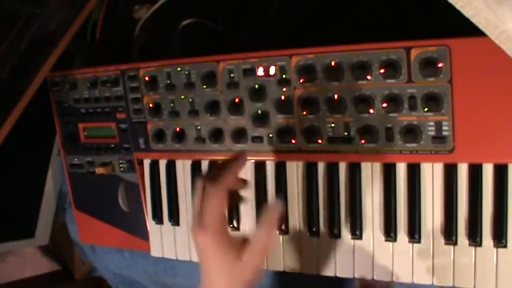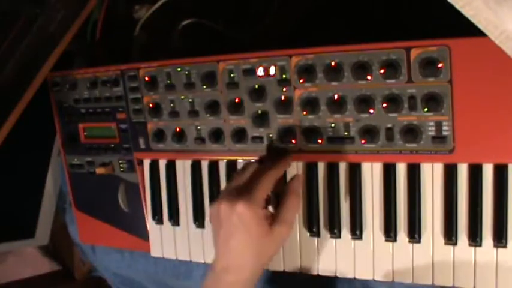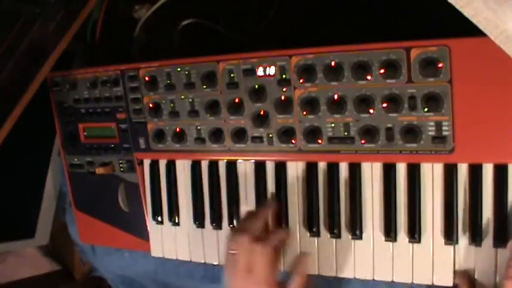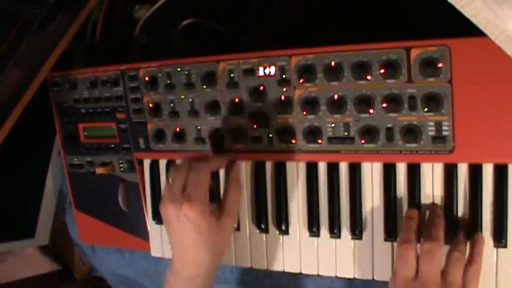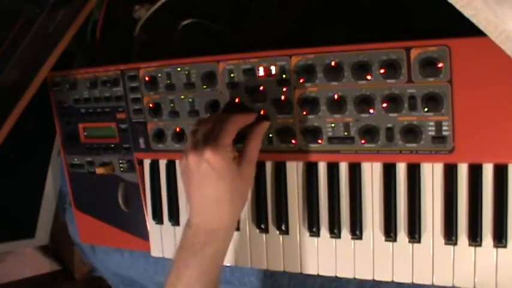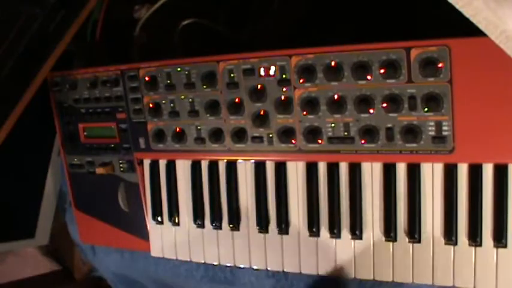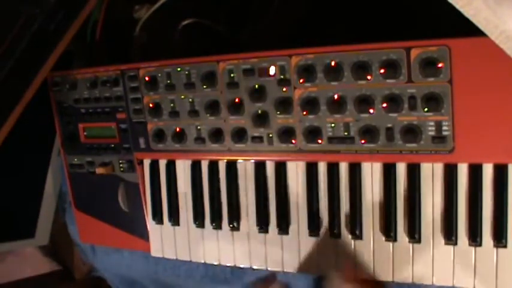So you can set the pitch of the bass oscillator, the carrier, and the modulator using the coarse and fine controls. Then we come to the oscillator modulation section. That's where we can combine the 2 oscillators in various ways.